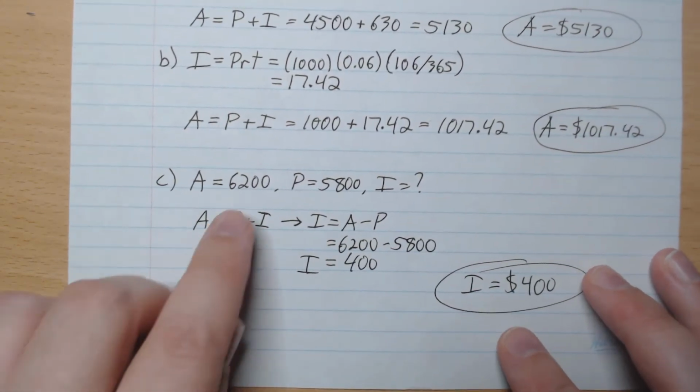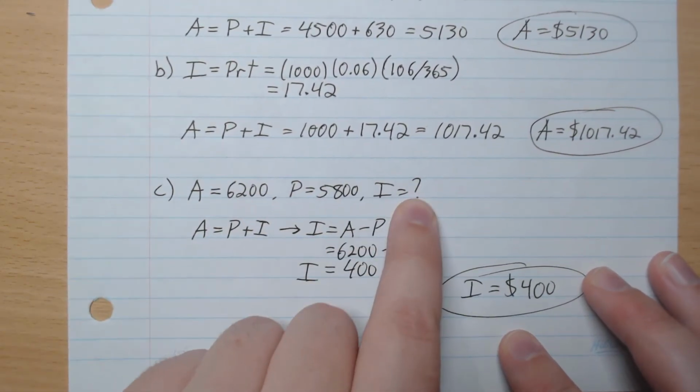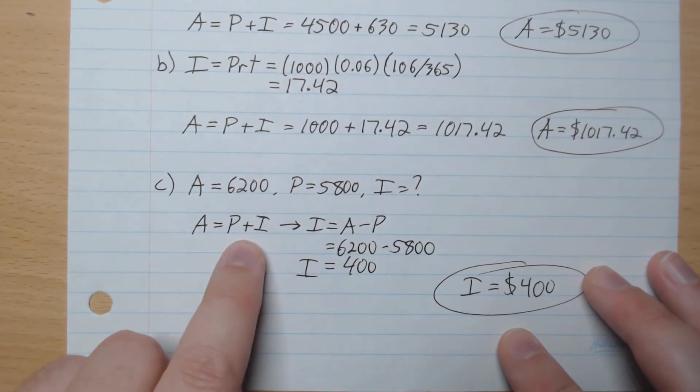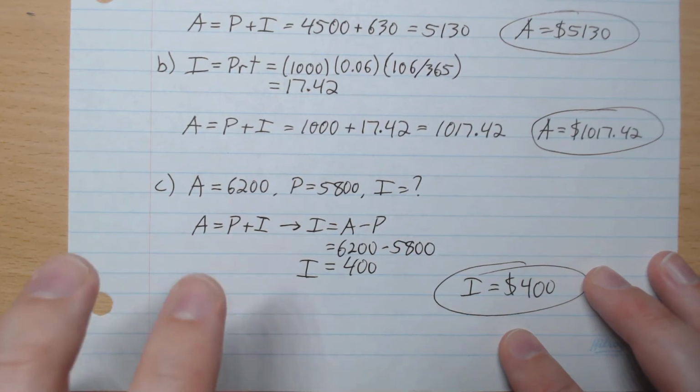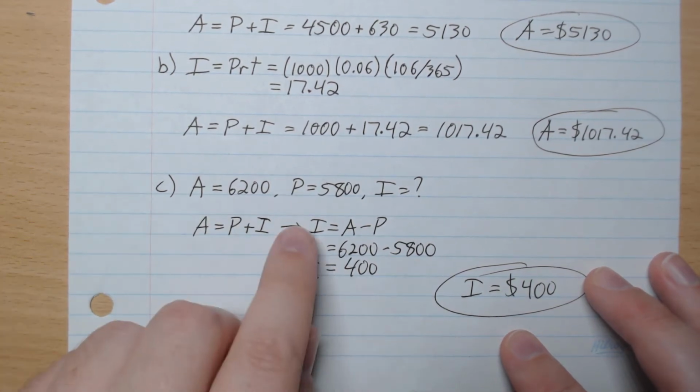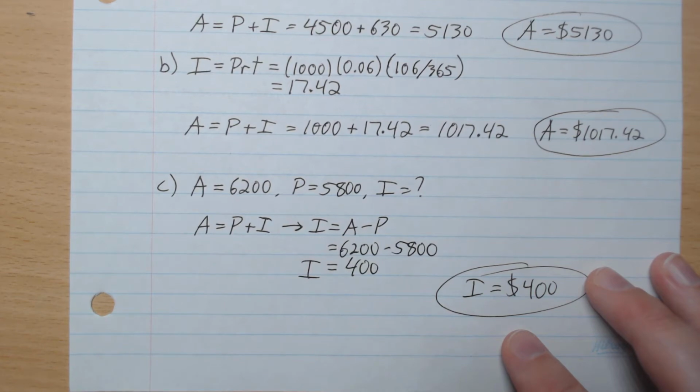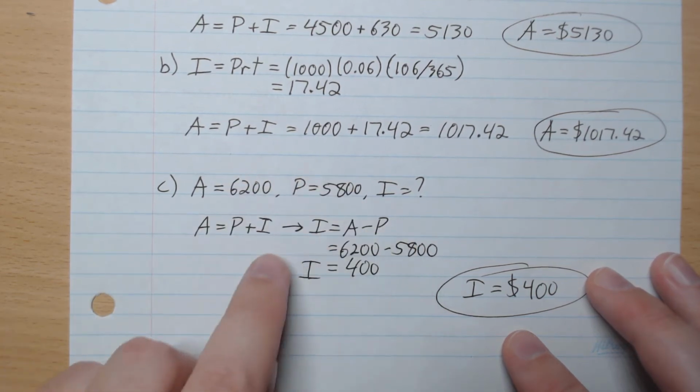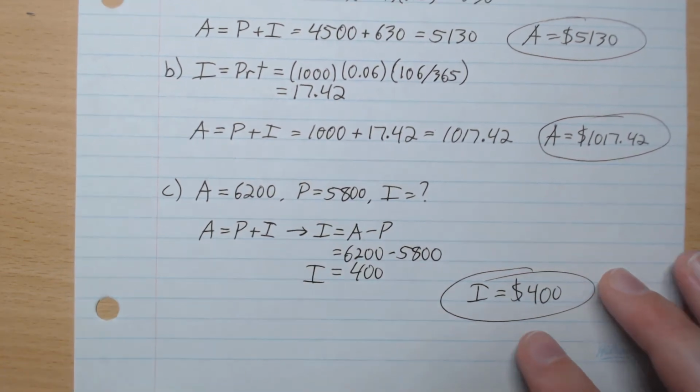And C, A is given, P is given, what is the interest? So A equals P plus I. Isolate for I, so go minus P on both sides. So I equals A minus P. Plug in A, plug in P, interest is $400.